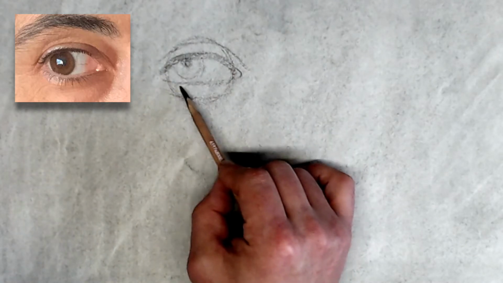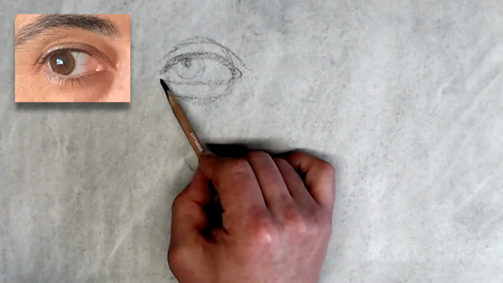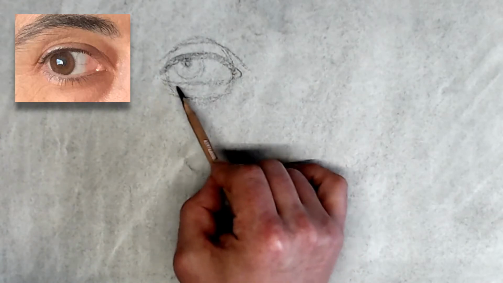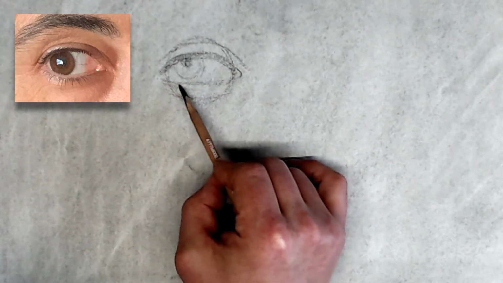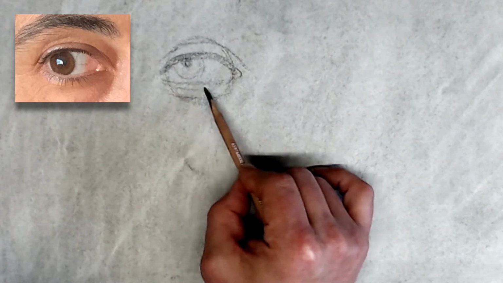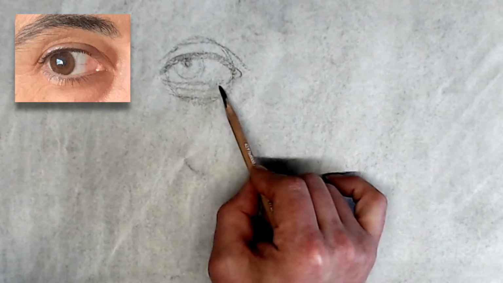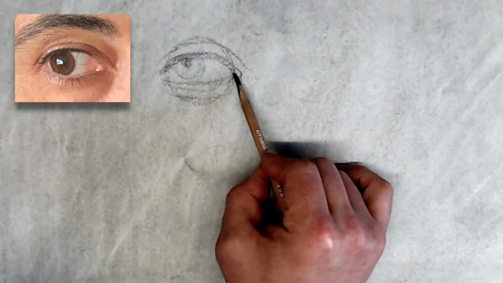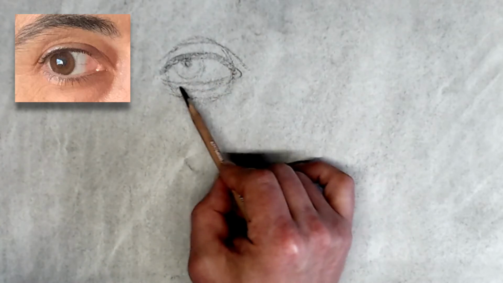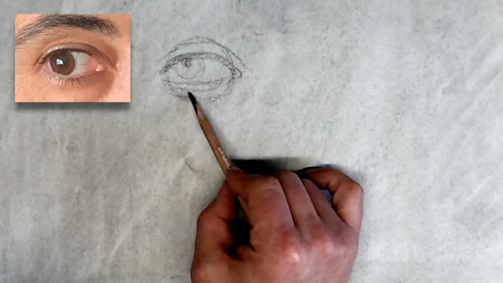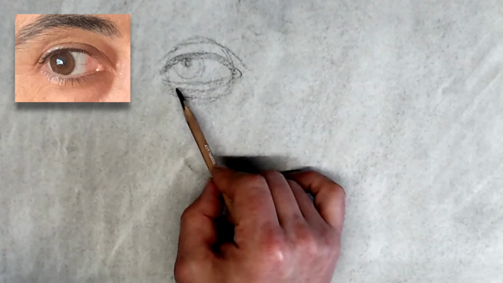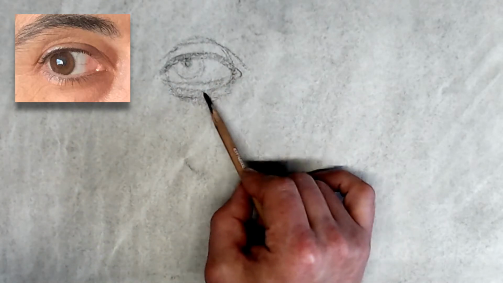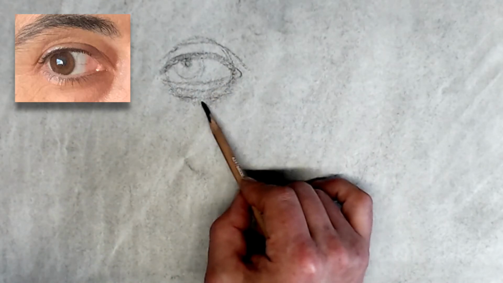And then here I'm going to throw a little bit of shadow underneath the top plane of the lower eyelid. So I'm going to shade this little area a little bit. There's a little bit of shadow here, and maybe a little bit more shadow on this side.